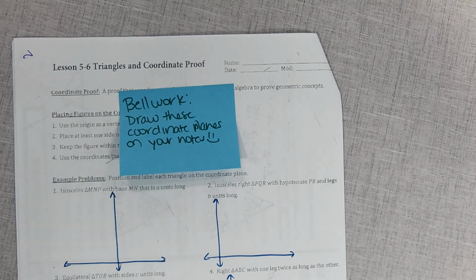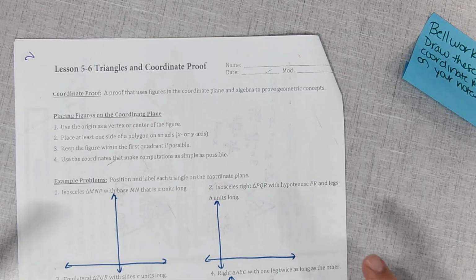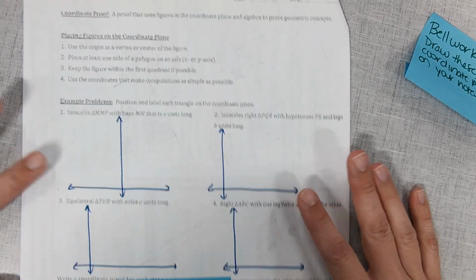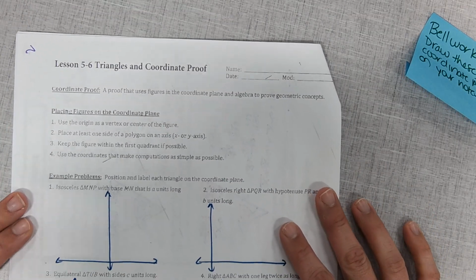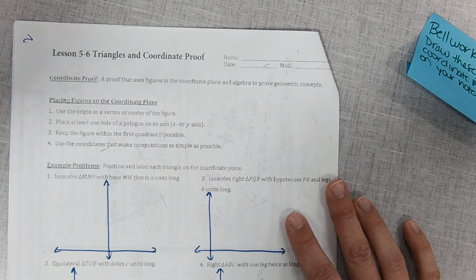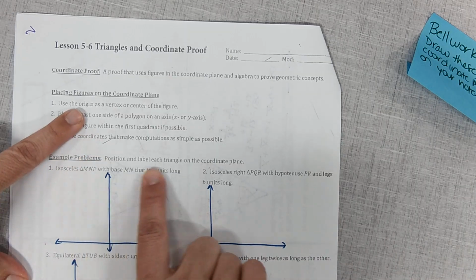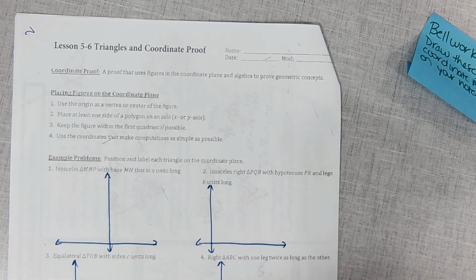Okay, so this lesson is on triangles and coordinate proofs. So we're going to be drawing triangles on coordinate planes, like so. First of all, a coordinate proof is a proof that uses figures in the coordinate plane and algebra to prove geometric concepts. To do this, a lot of times you'll have to draw the shape it's describing on a coordinate plane, and these are some guidelines to get the best graph possible.